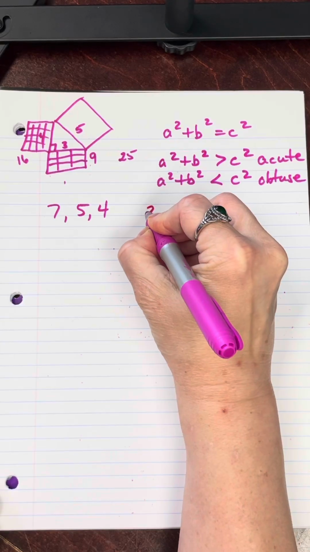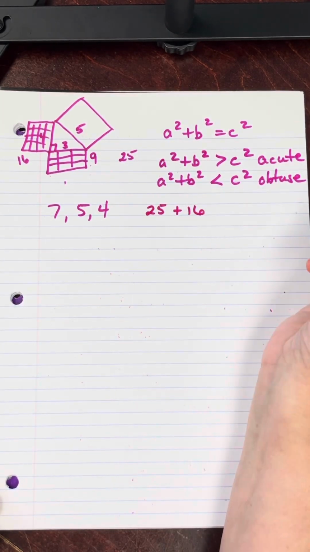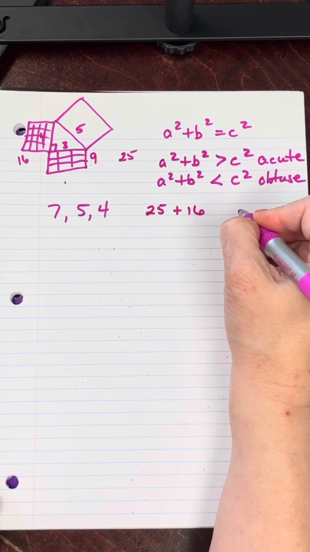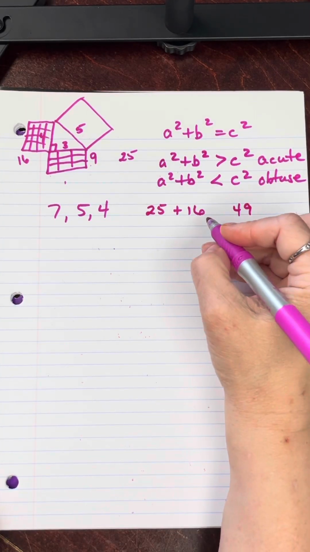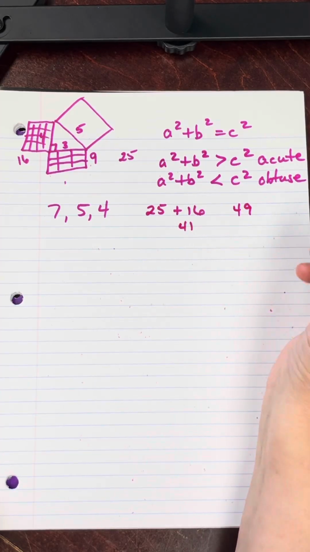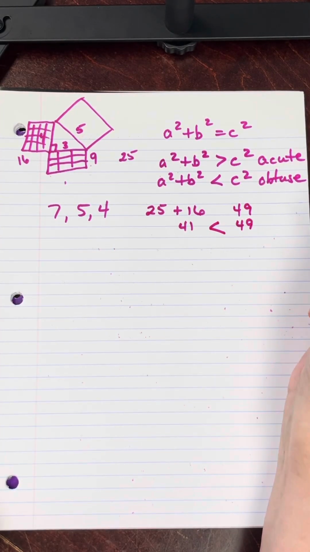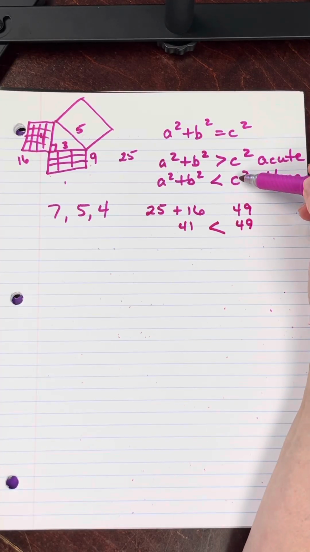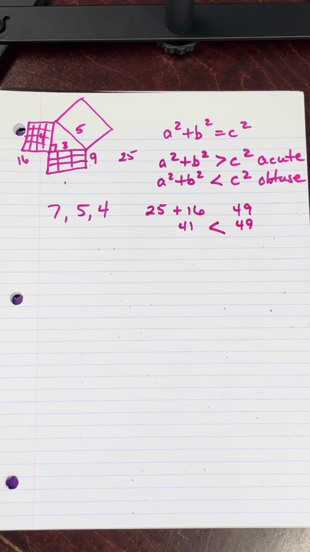So 5 squared, plus 4 squared, and how does it compare with 7 squared, which is 49? So 41 is compared to 49. 49 is larger. So the hypotenuse is larger than the other two, which makes it an obtuse triangle.